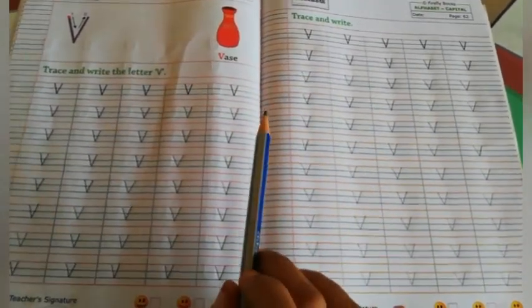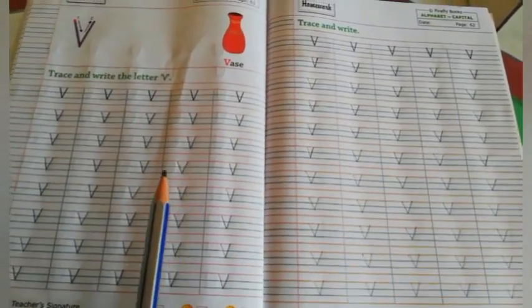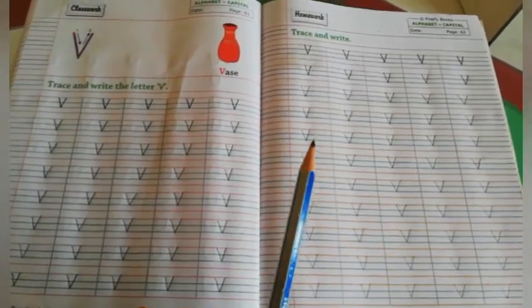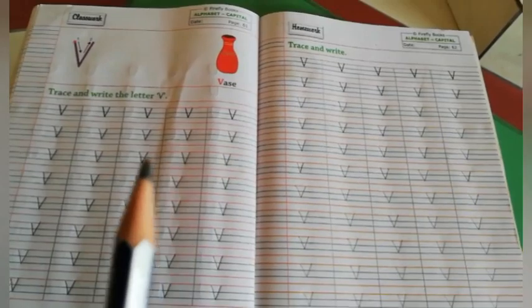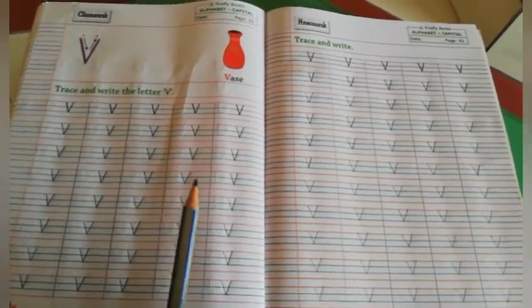Speak and write. V for vase, V for vulture, V for violin, V for vegetables, V for van. Capital V.